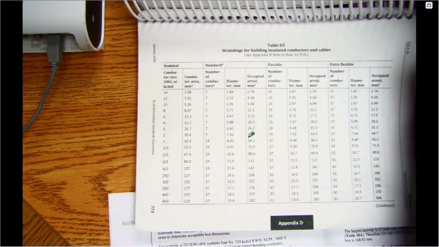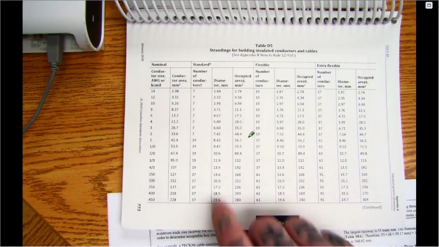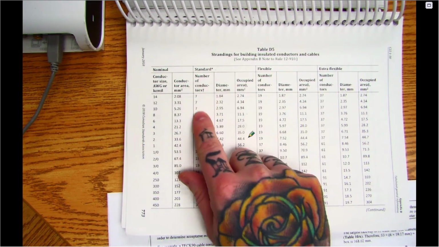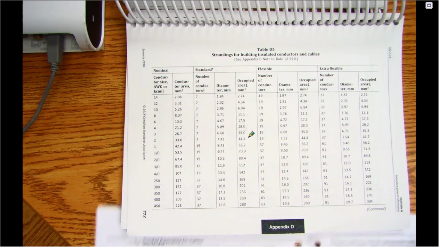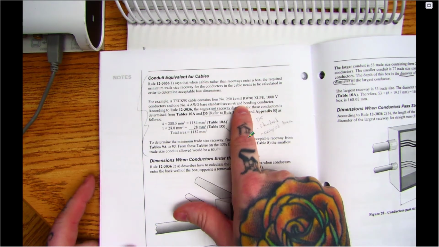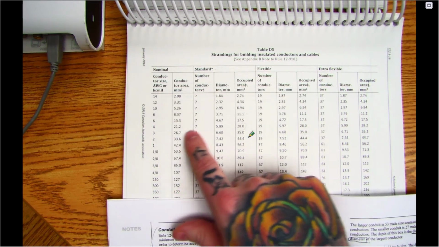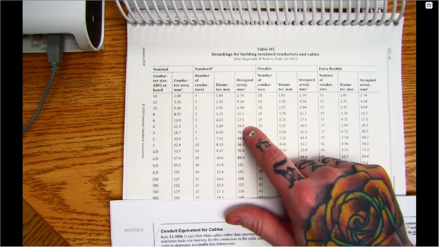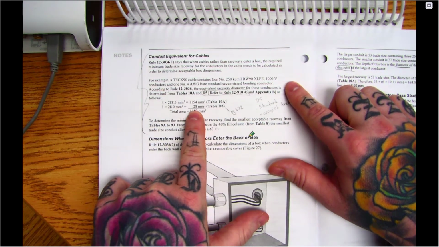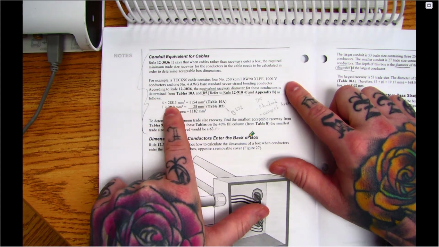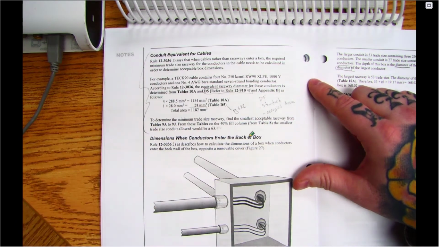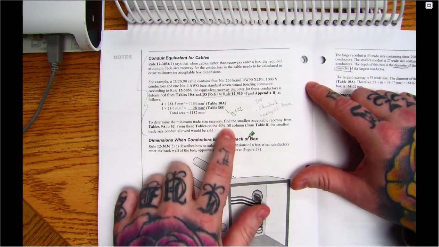Again, here's D5: strandings for building insulated conductors or cables, standard, flexible, extra flexible. We're under standard 7 strand, and in this question it's telling us we're number 4. So we go to number 4 and go across, and for occupied area we're going to get 28. So that's where they're getting this 28 from. This value here, 288.5 times 4, is from 10A, no different than when we were sizing conduit. Then we add them together.